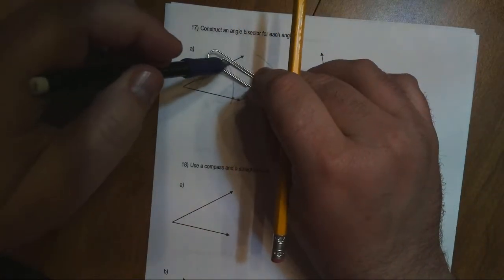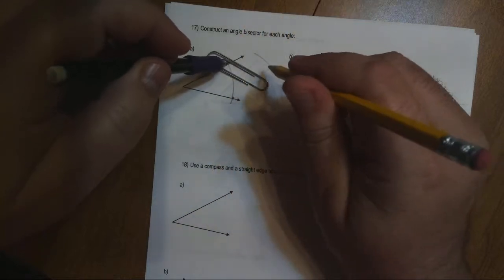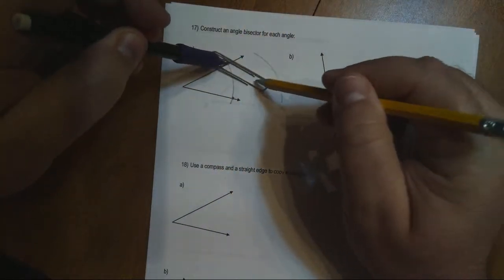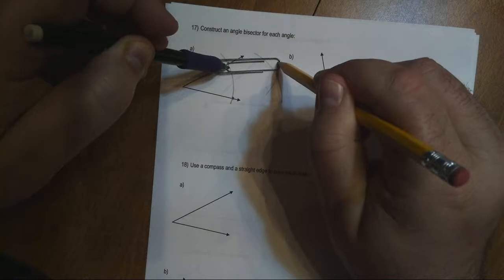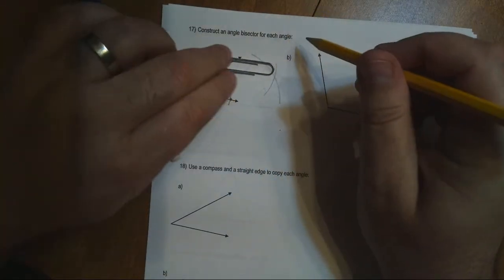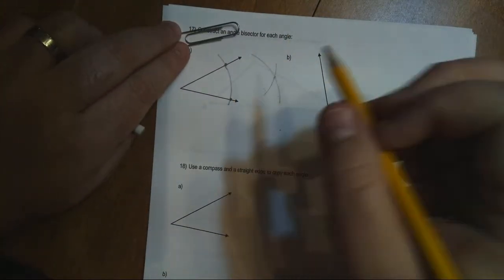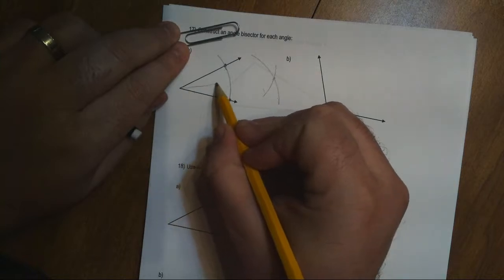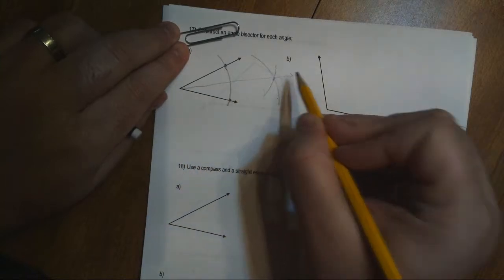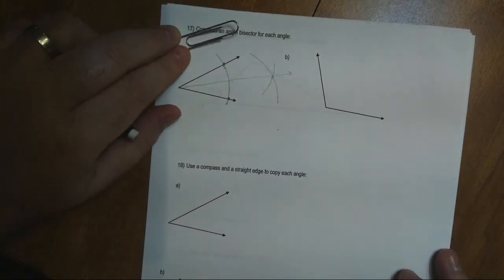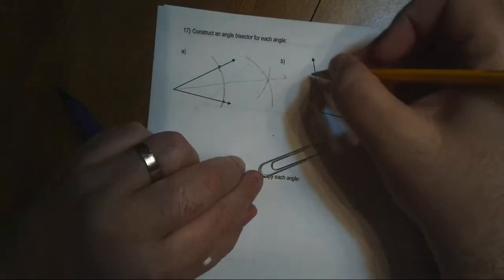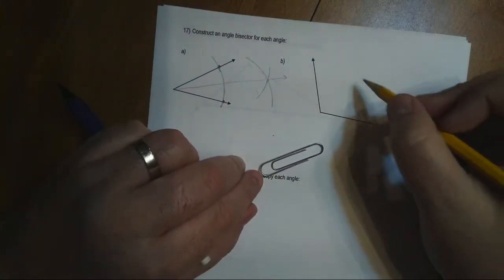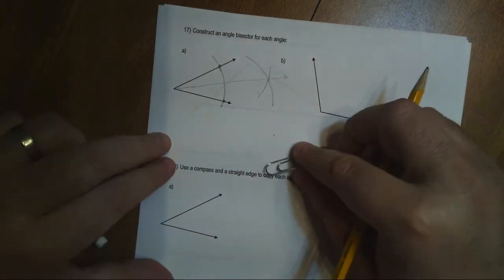I'm switching over to the next point, intersections right there, and drawing another circle out this way. Where those 2 circles meet, which is right here, should be the middle of our angle, and then we draw a line going right through the intersection, and there's our angle bisector. It doesn't matter, same thing: circle here, find the 2 intersections, 2 circles in the middle, and you'll meet there.